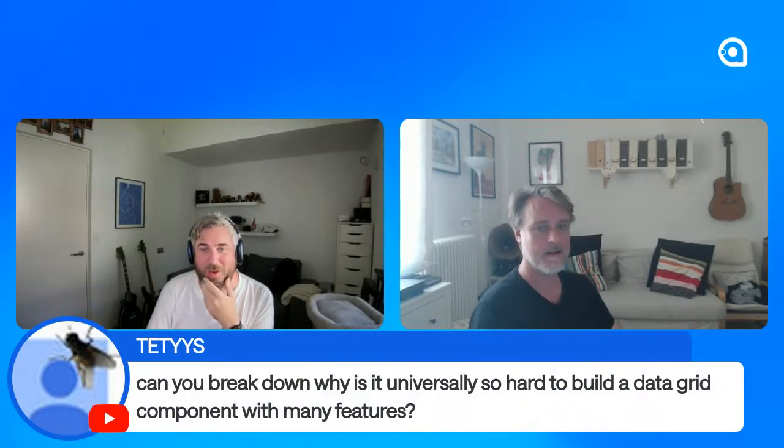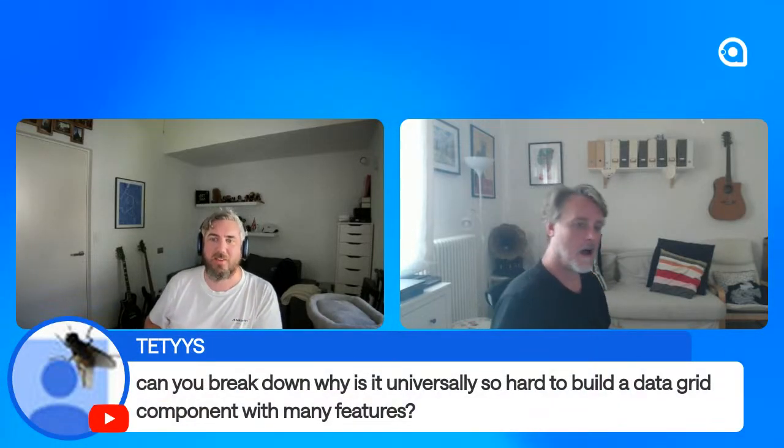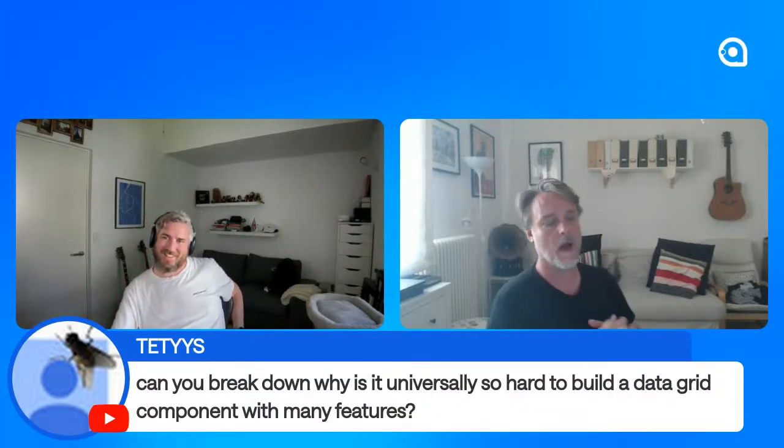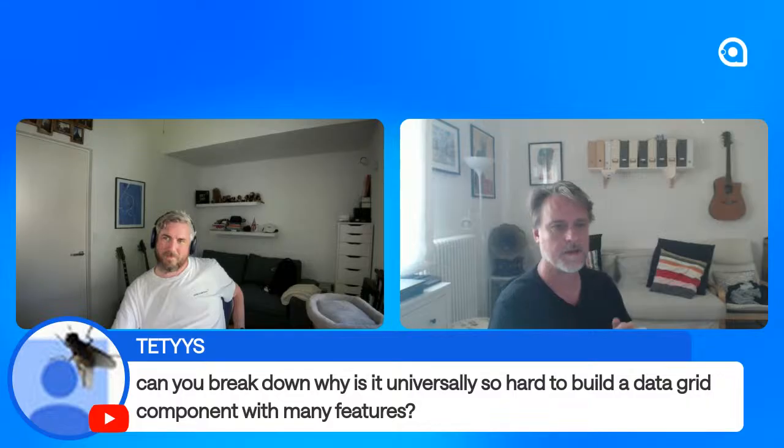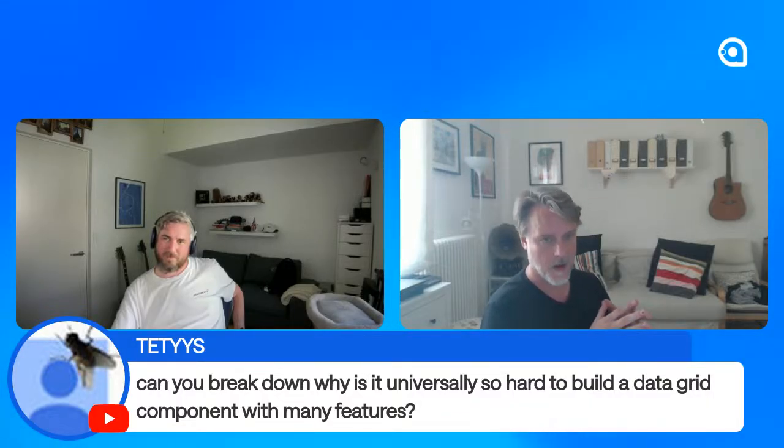Oh, this is a really good question. Can you break down why it is universally so hard to build a data grid component with so many features? We've talked about this for hours. I have spent so much of my life on tree data grid. My estimation is that the complexity of a fully featured data grid control, even just a basic data grid control, I would compare its complexity to the rest of the core of Avalonia.